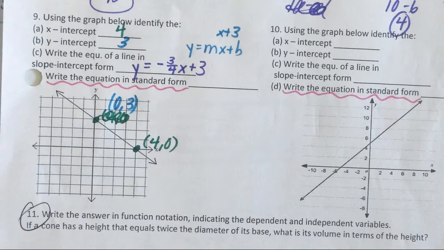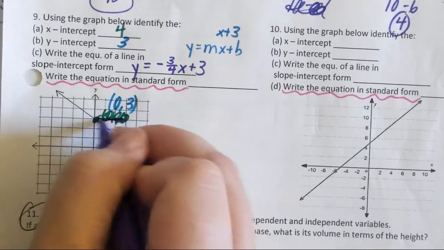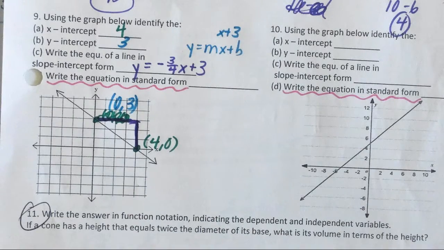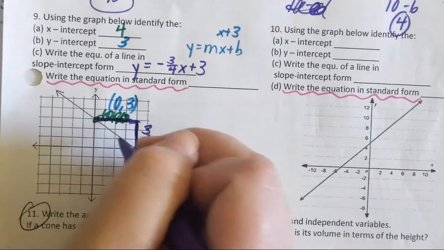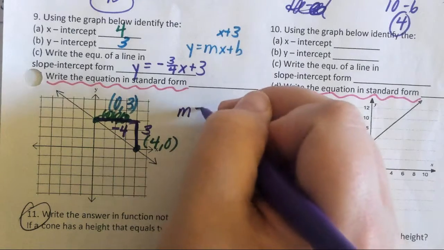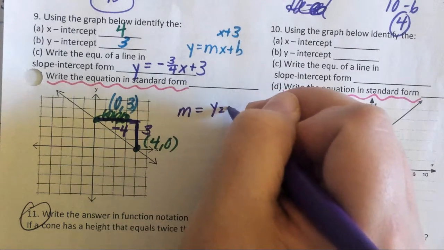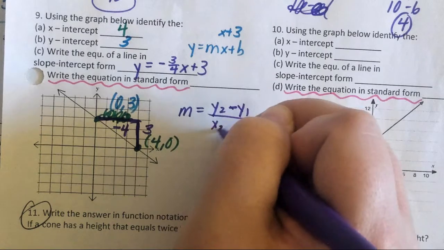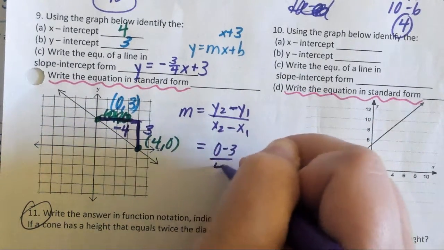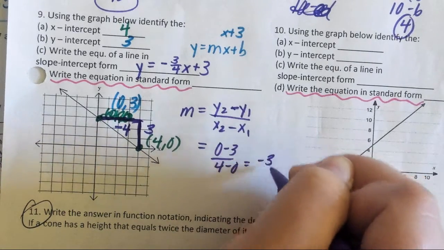I have 2 suggestions for you. I like the easy man suggestion. I just count. If I was counting from one point to another, I went up 3. I went to the left 4, so that's a minus 4. And that's how I got 3 over negative 4, which is the same thing as negative 3 over 4. But for those of us who are not counters and prefer a formula, don't forget the slope formula is y2 minus y1 over x2 minus x1. And so we'll get 0 minus 3 over 4 minus 0, which is negative 3 over 4.